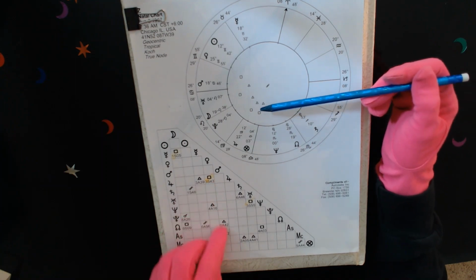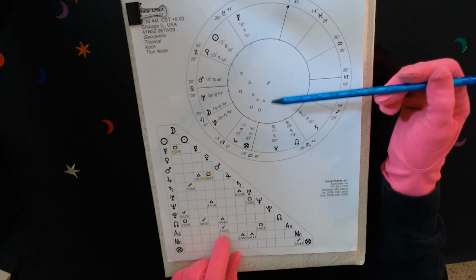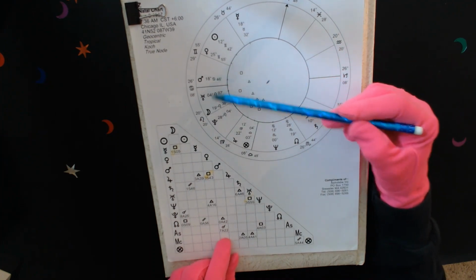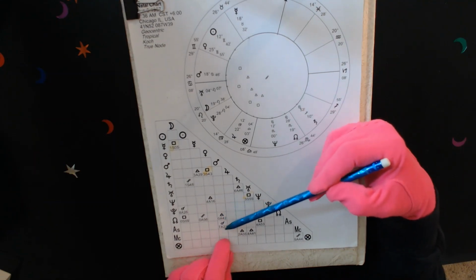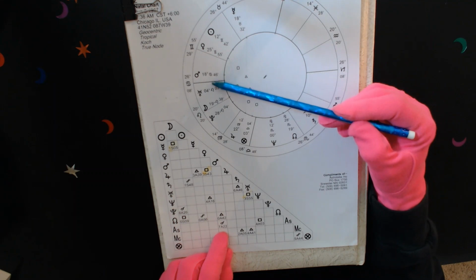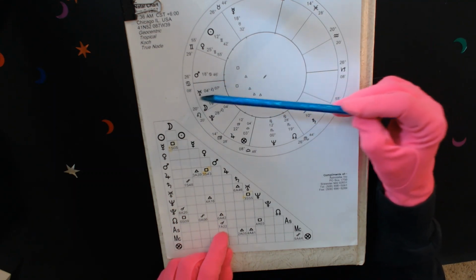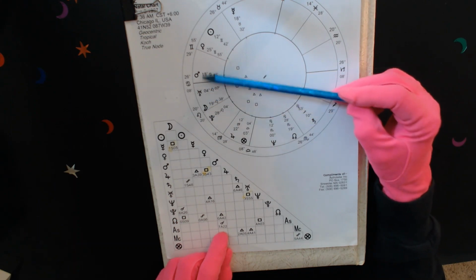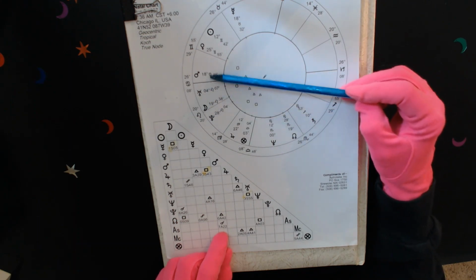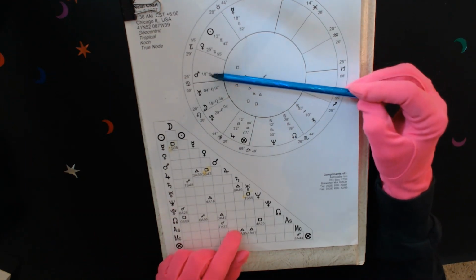Okay, Mars. We talked a little bit about Mars. Mars is conjuncting the ascendant in this one. We won't talk about the nodes right now. It's 7 degrees, so it's a little far away, but not too bad. This is going to give this person a lot of drive, and with Uranus there, when this person walks in the room, you're going to know it.